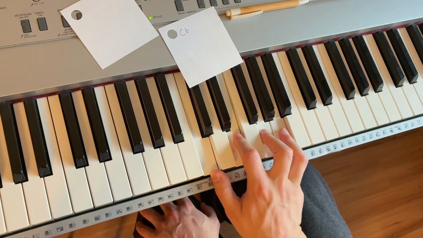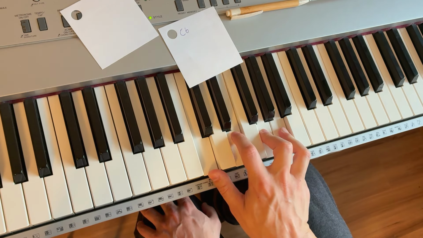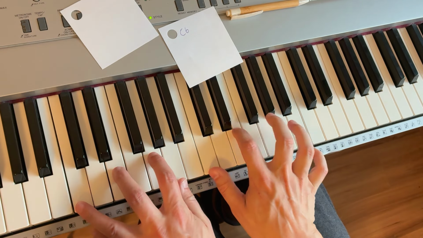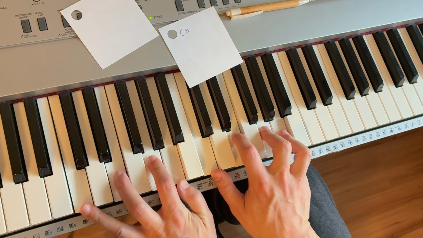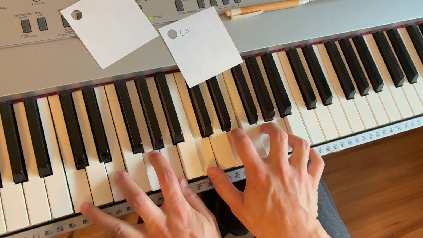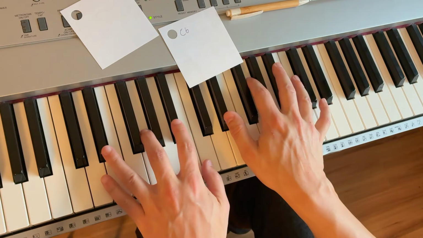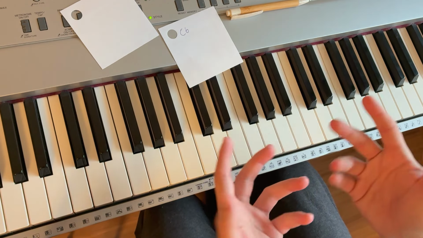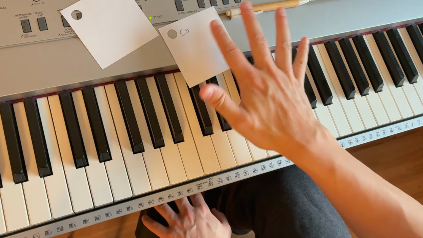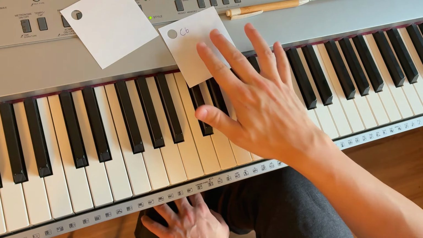So I'm just going to play the 6 on top. 1, 2, 3, 4, 5, 6. And that's a nice chord. A 6th chord is just a nice, happy, soft chord. Play it in any key. F, A, E flat, B. Just a nice sound. So that's all it means. You play what you say.